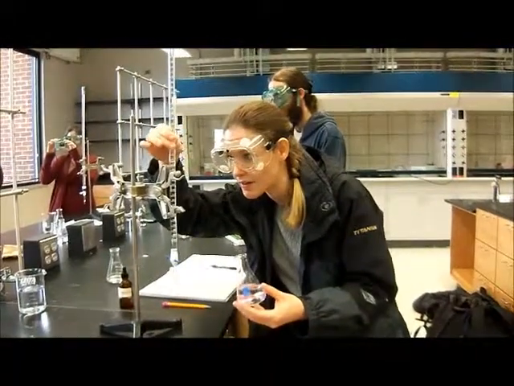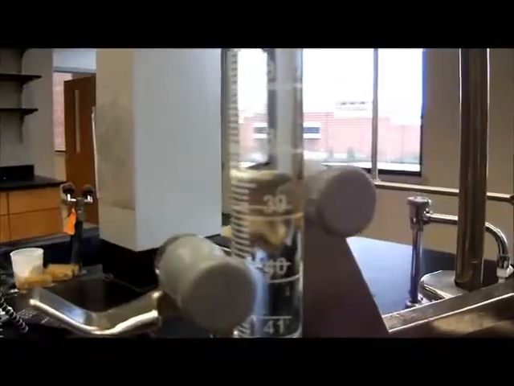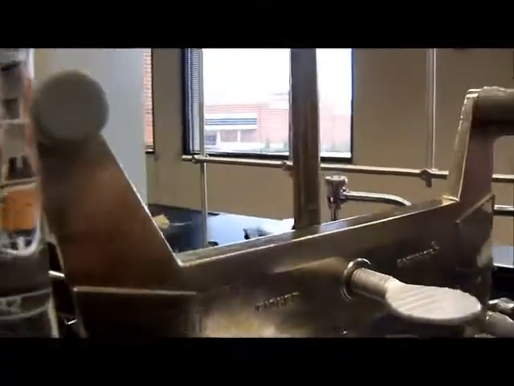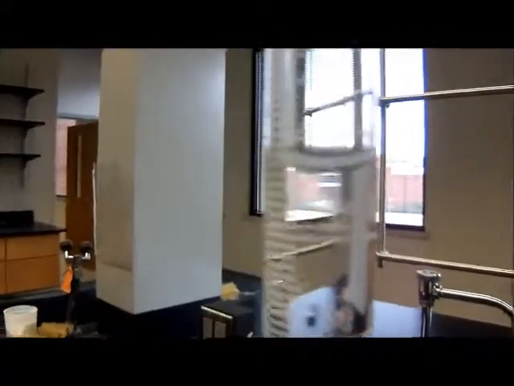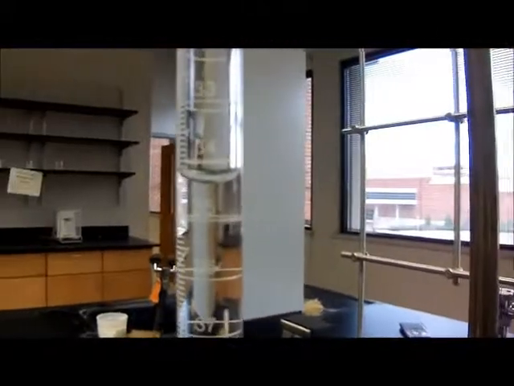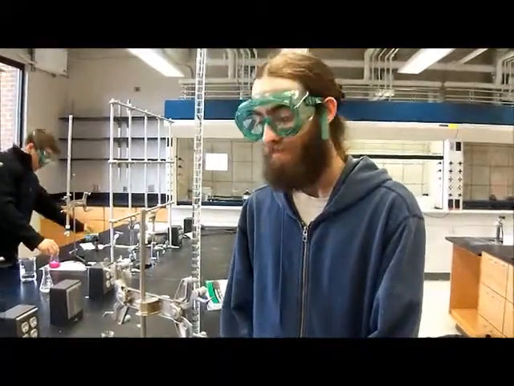I'm looking low so I can get the meniscus of the measurement. So now we're looking at the final meniscus, which is here, and I'm now recording the 34 milliliters in my notebook. 34.48.